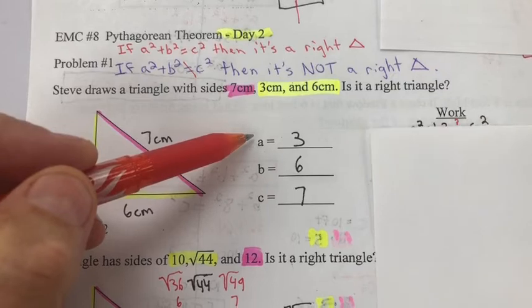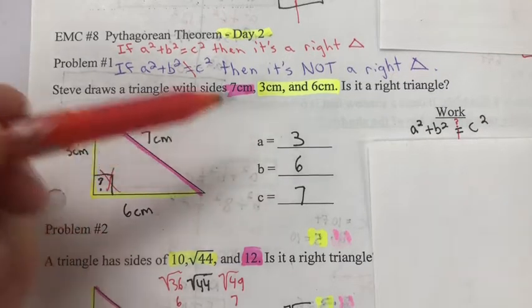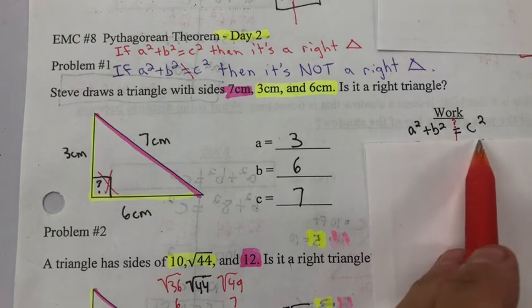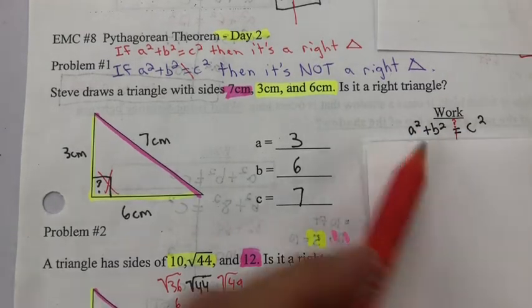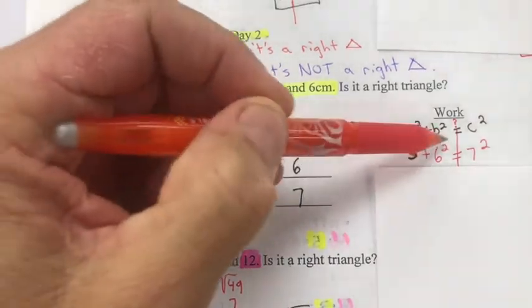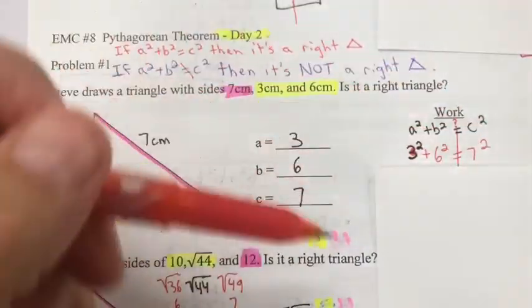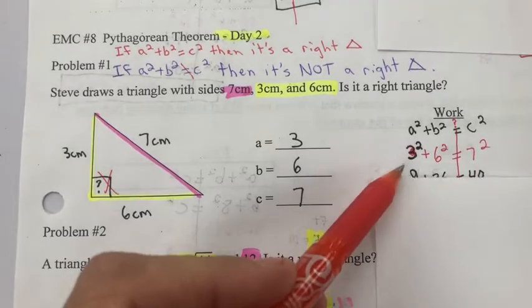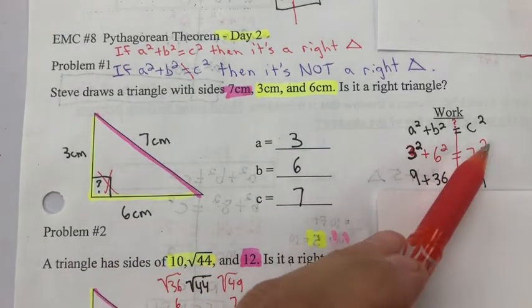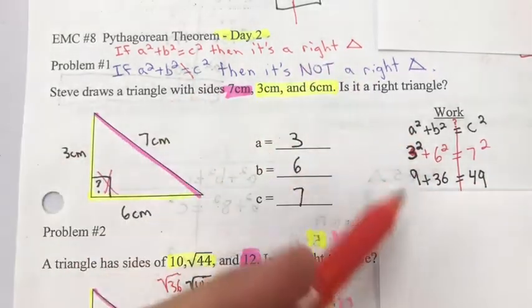So now I'm going to substitute these values into the Pythagorean theorem. a is 3 squared, b is 6 squared, and c is 7 squared. 3 squared equals 9, 6 squared equals 36, 7 squared equals 49.